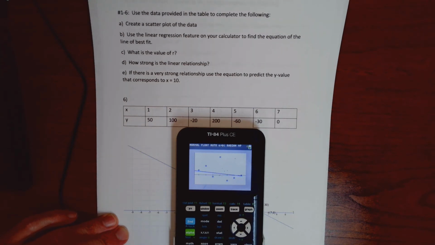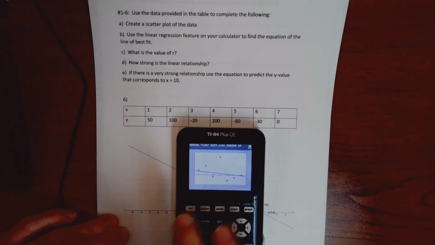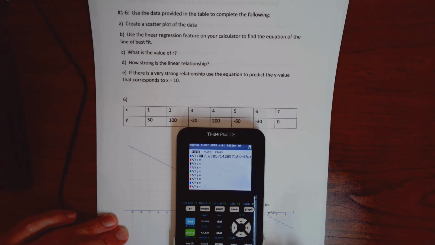There's my old line that I didn't delete. If I wanted to get rid of that, I could just hit my Y equals button, clear that, and when I hit my graph, then I won't show that line anymore. So let me find the equation now. So stat, calc, linear regression. X is our list 1, Y is our list 2, VARS, Y-VARS, Function, Y1. So storing my regression equation and then calculate.